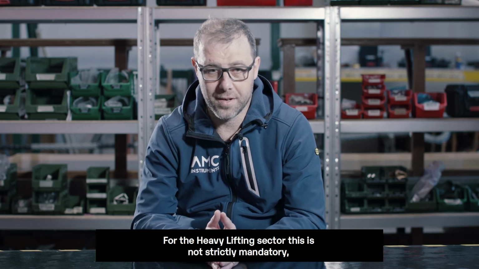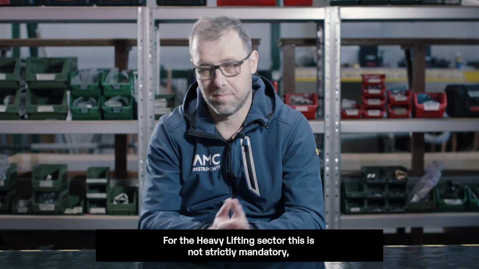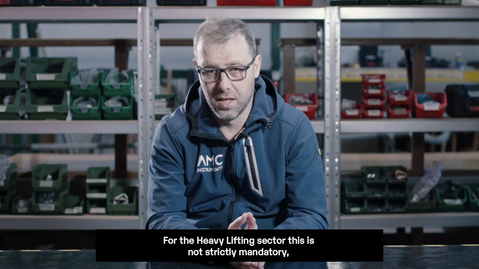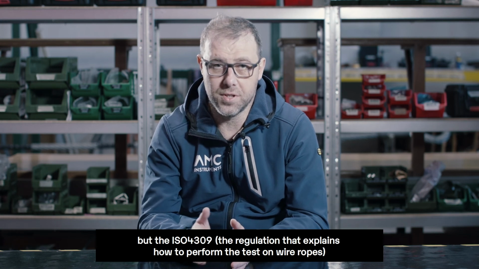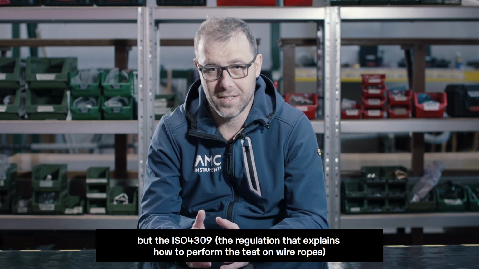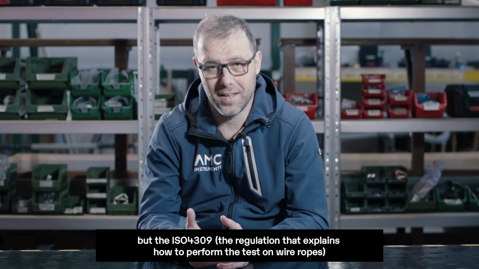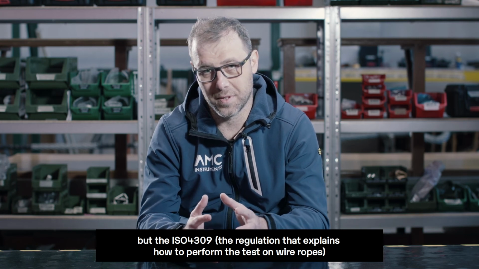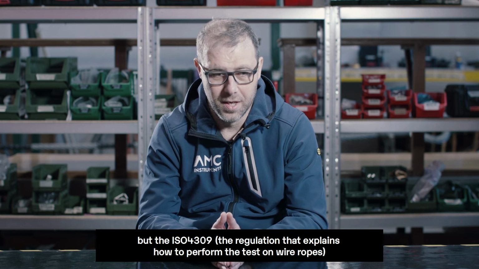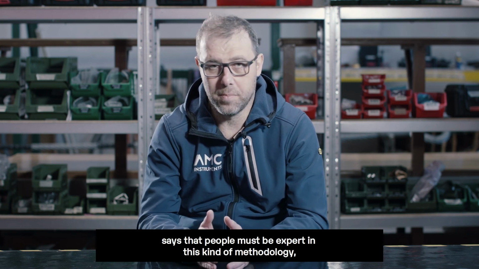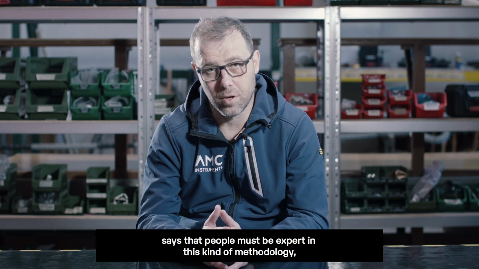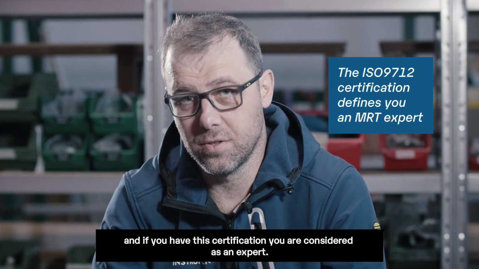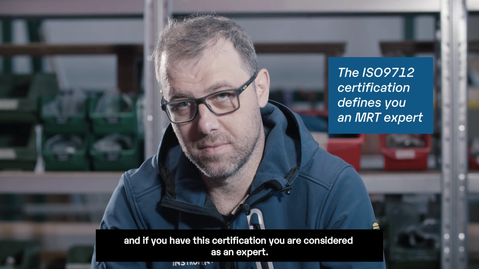For other sectors, for example the heavy lifting sector, this is not strictly mandatory, but the ISO 4309, the regulation that explains how to perform tests on wire rope, says that people must be experts in this kind of methodology. And if you have this certification, you are considered an expert.